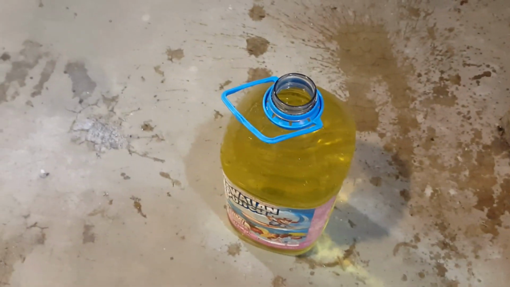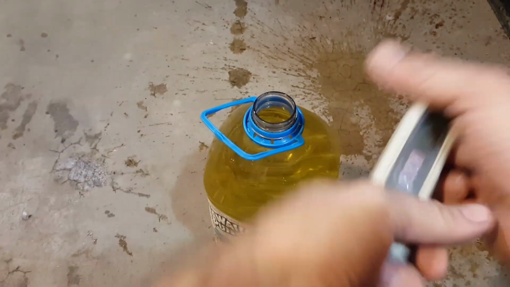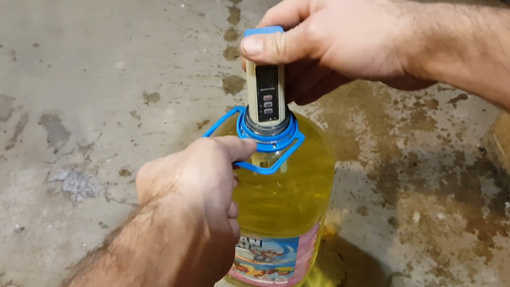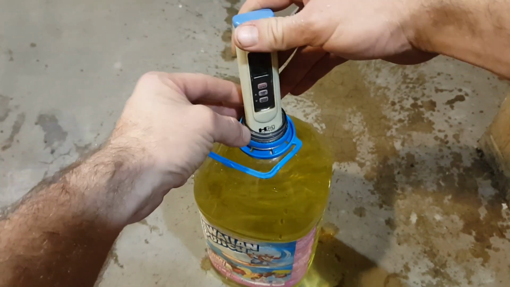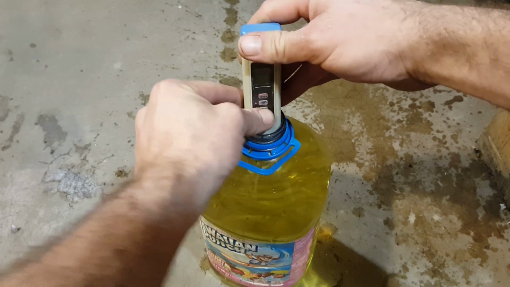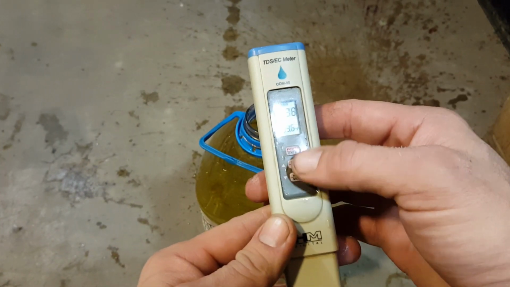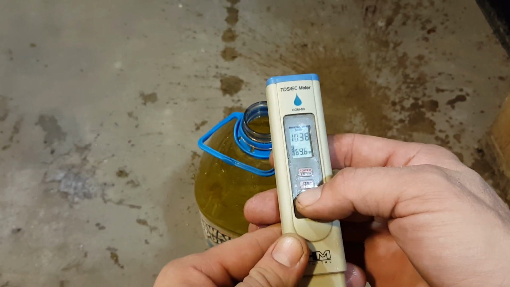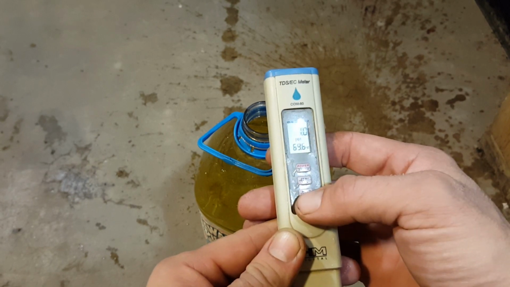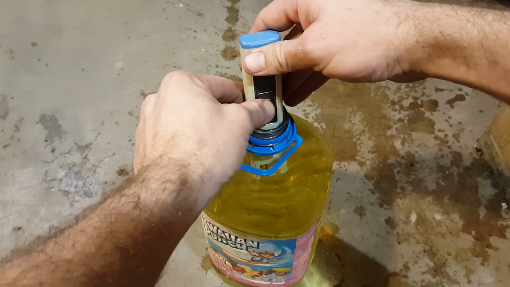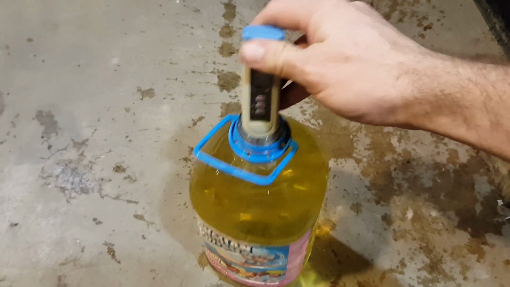So, let's see. Alright. Pull our meter out. Let's see where we're at. You know what? This might be easier. 1,038 ppm and 2.1 EC. So definitely a little high compared to what it should be.